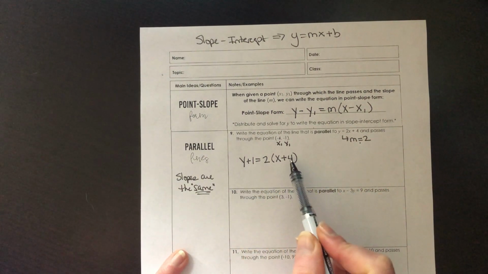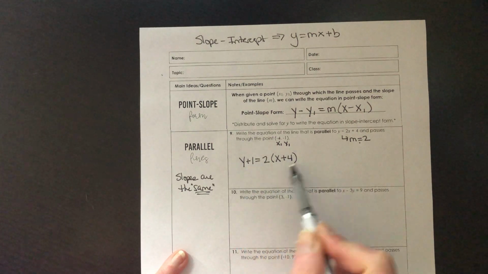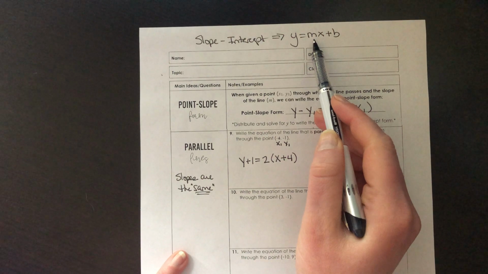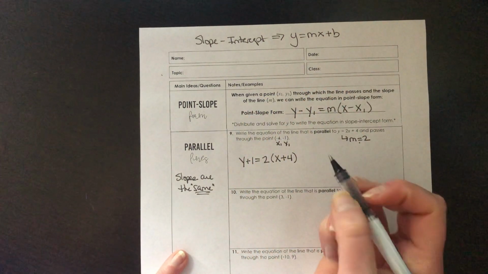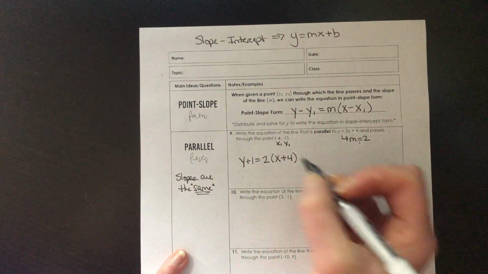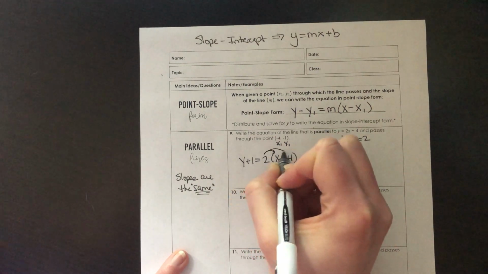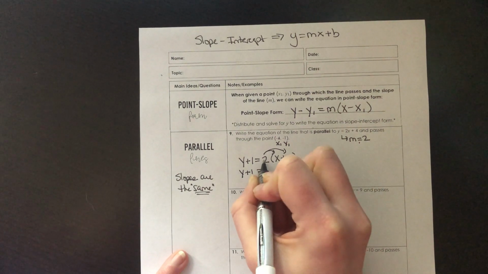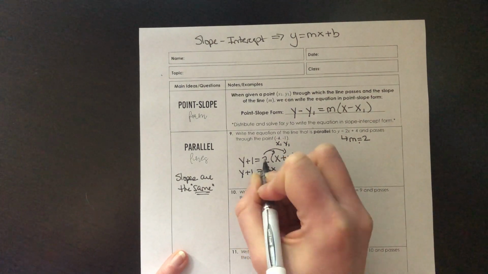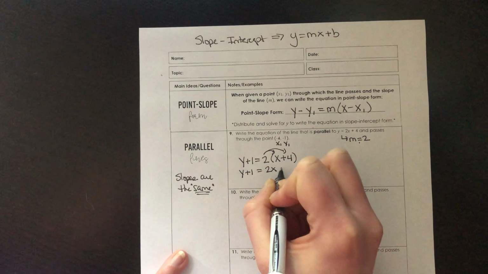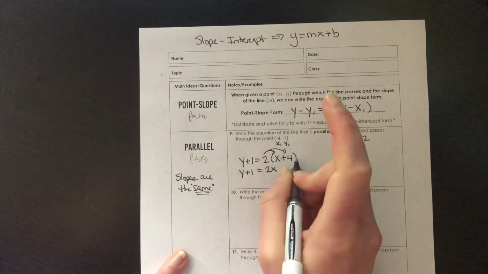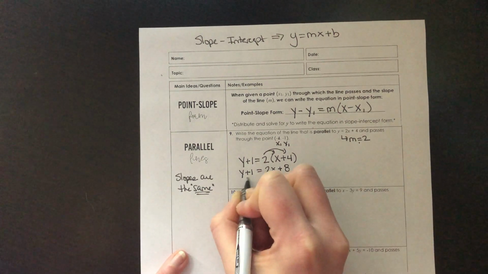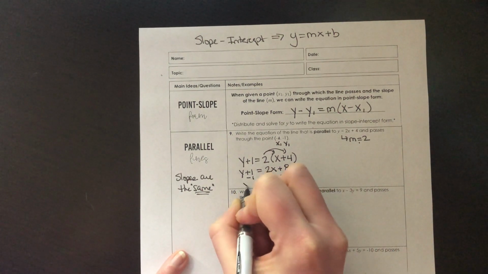Now we're not done here. Now we want point slope form to look like slope intercept. We're learning about going back and forth. First thing, I'm going to distribute my 2. So I'll bring down y plus 1, get to that in a moment. I get 2x, and then 2 times 4, not 2 plus 4. 2 times 4 is 8. Then I subtract 1 on both sides because I want to get y by itself.